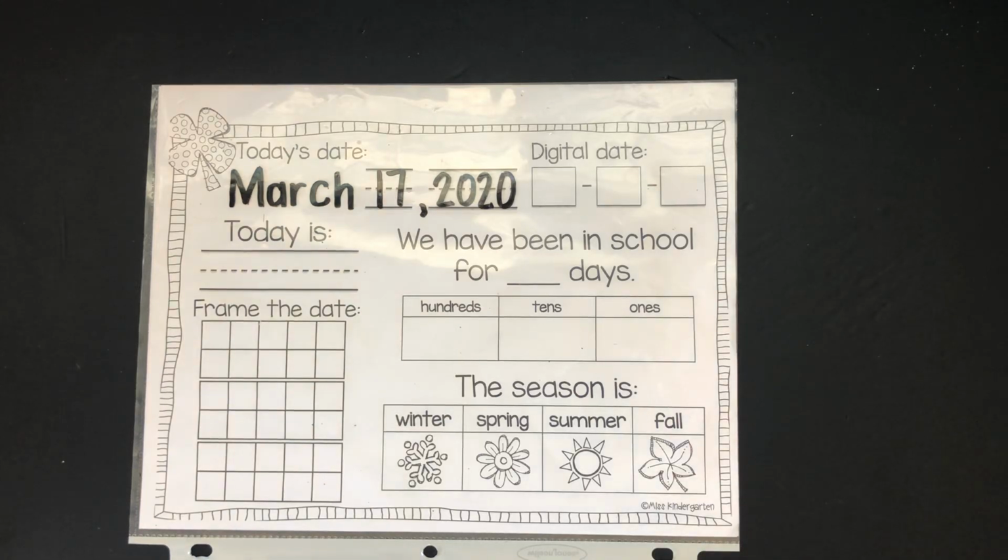And then we're going to move on to our digital date. Now the digital date, that's what adults like to do. When we do the date, it's like a secret code that only adults know, but I let you in on that secret. So we're going to look at this first box.